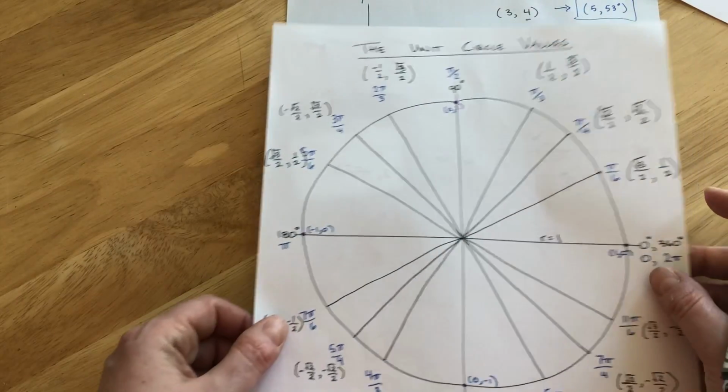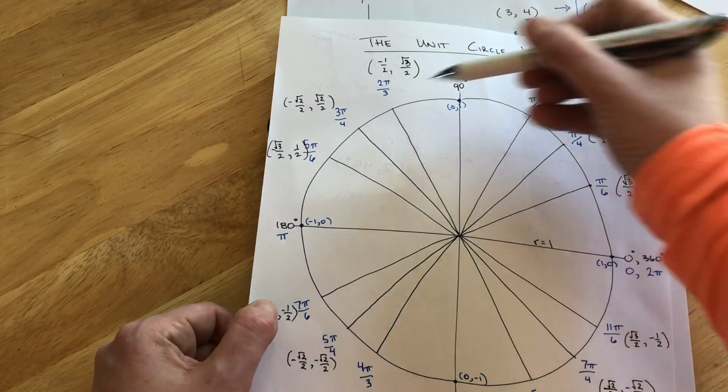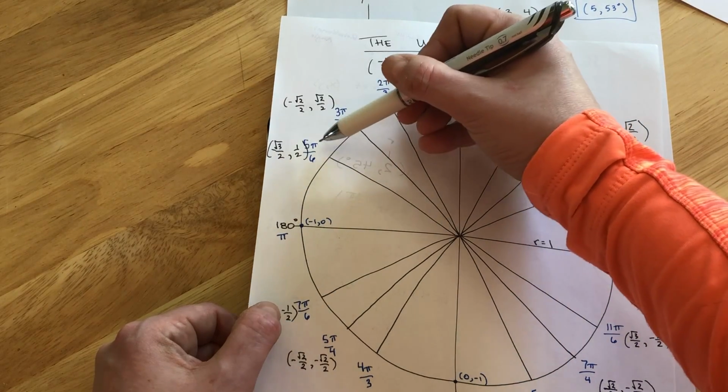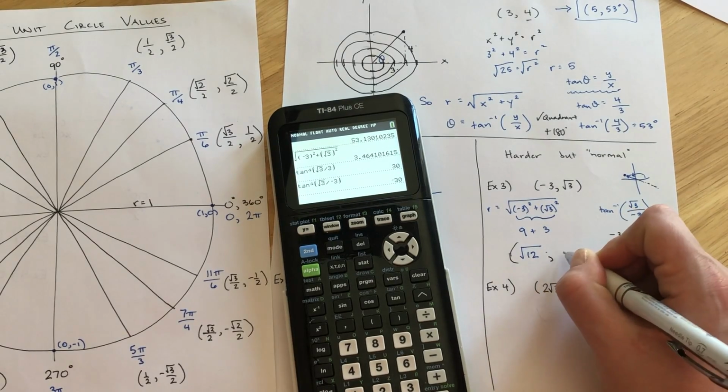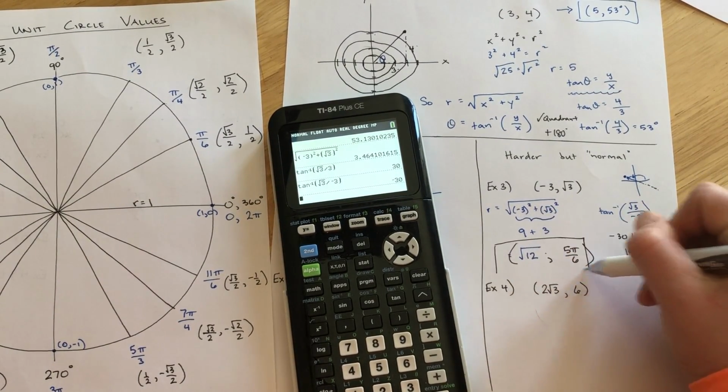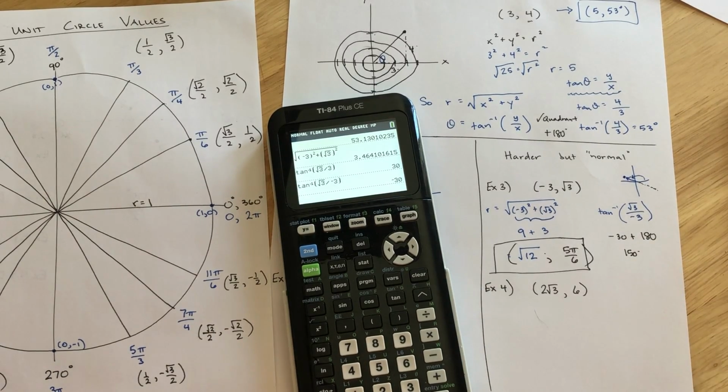So now all we need to do is make sure we write down what 150 degrees is in radians. So this final answer is square root of 12, 5 pi over 6 for the radian angle. And that is our polar coordinate pair.